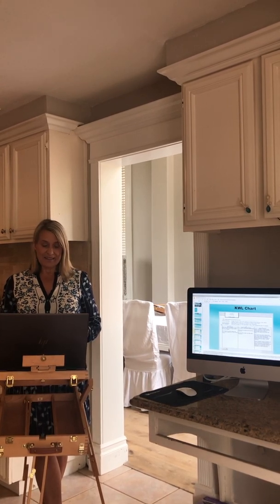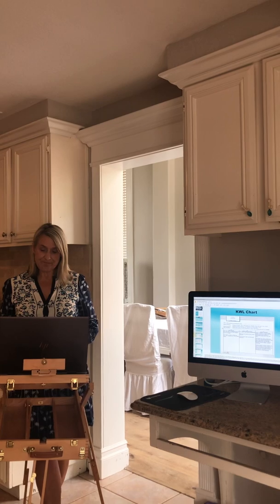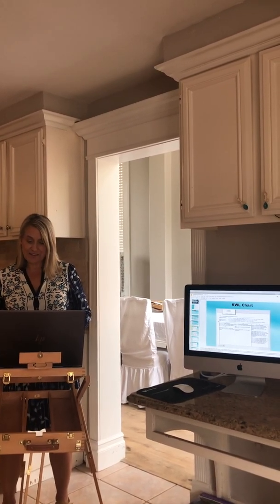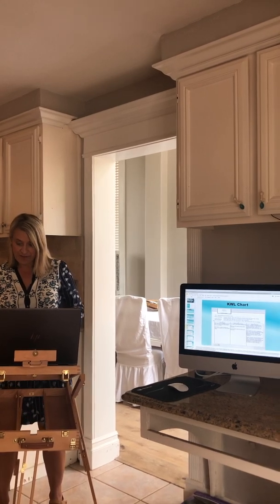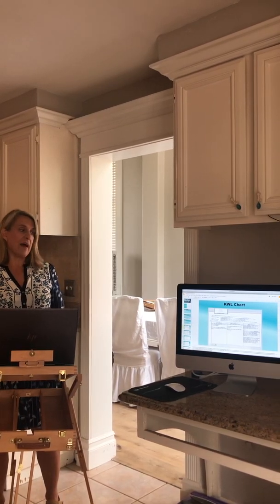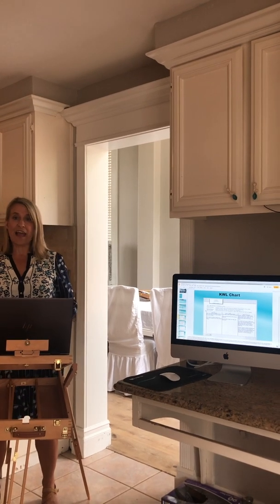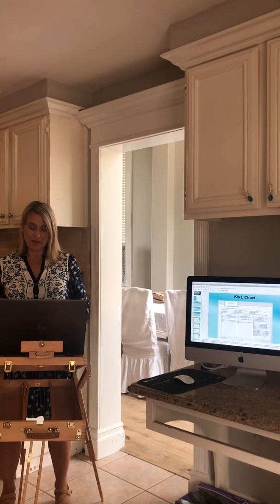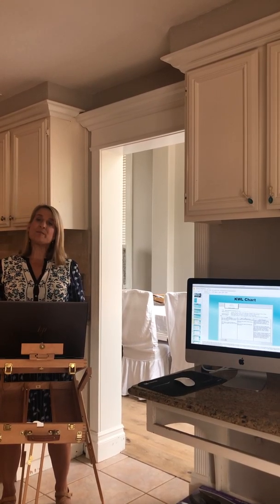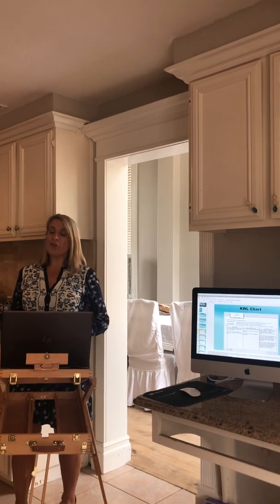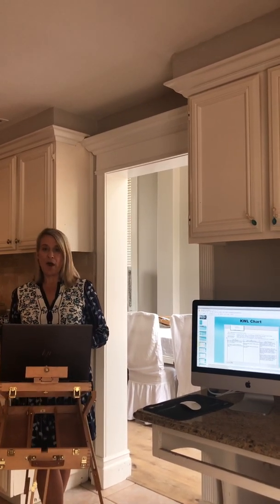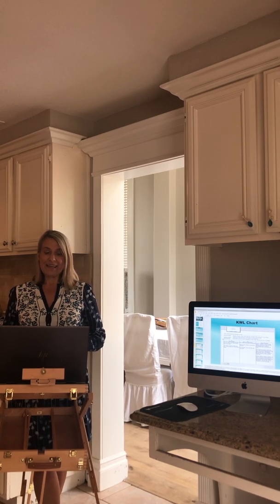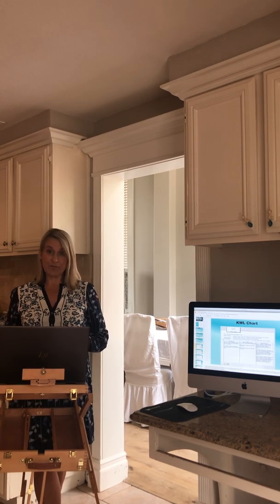All right, the next one is a Frayer model. And this is a great one to introduce vocabulary in all subject matters, but it's also really great for scaffolding vocabulary for ESL students. Can I have some examples of how you've used the Frayer model? It can be used in many different settings.